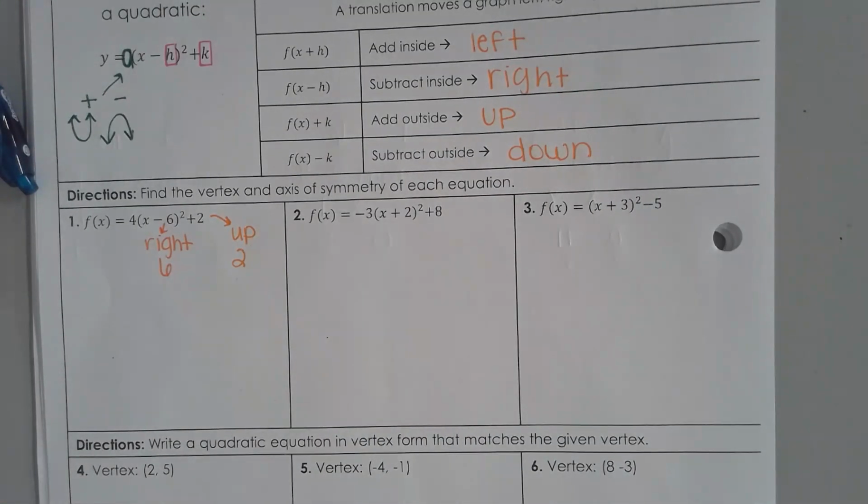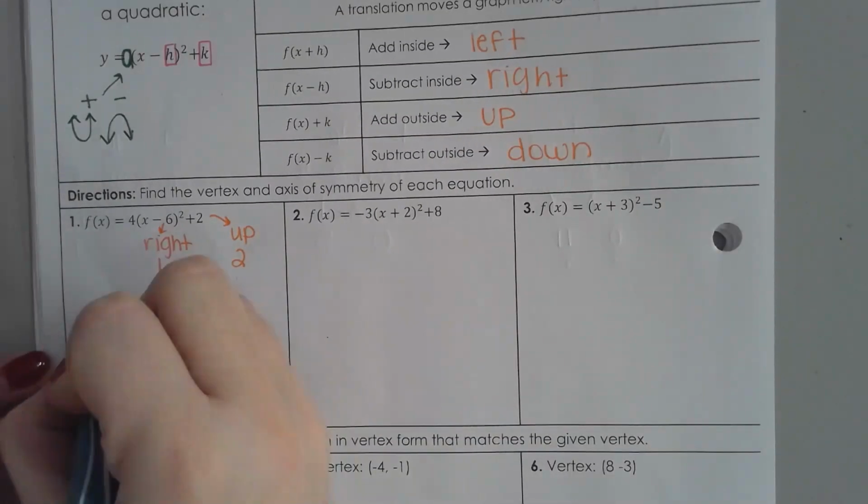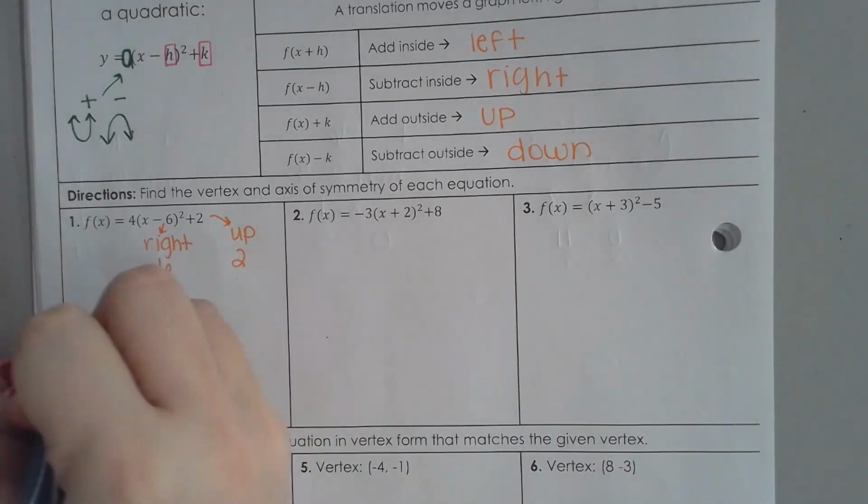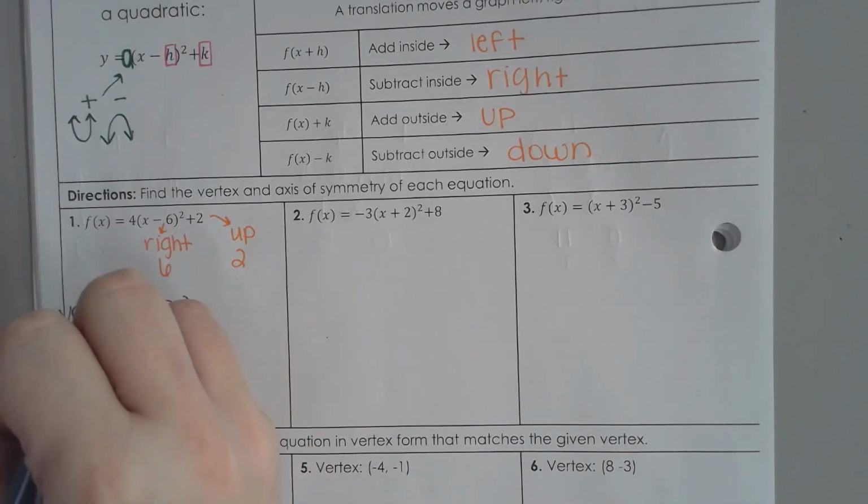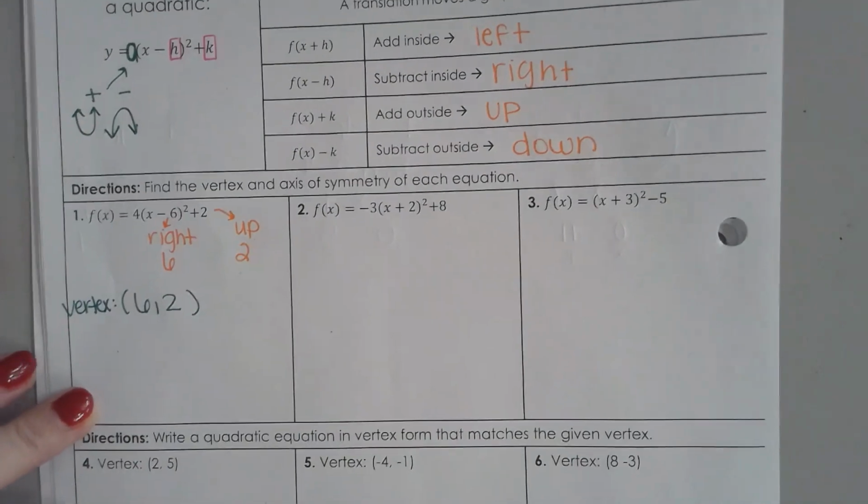If we have a parabola that starts out at 0, 0, and I go right 6, up 2, it's going to end up right there. So what is that vertex? 6, 2. The vertex is 6, 2.